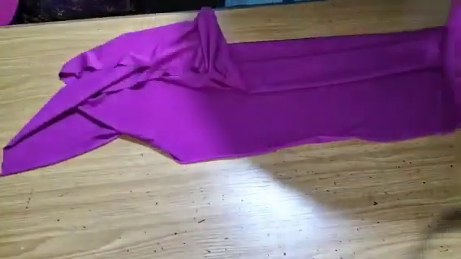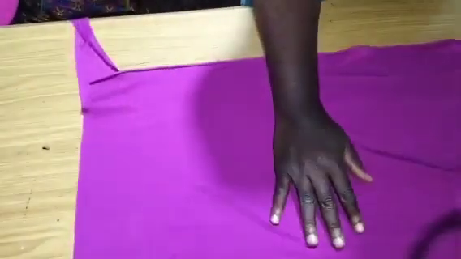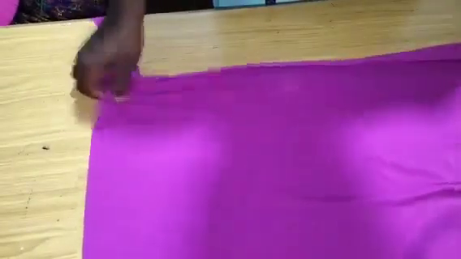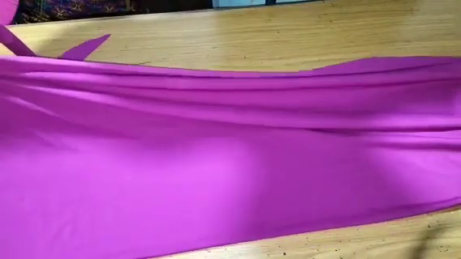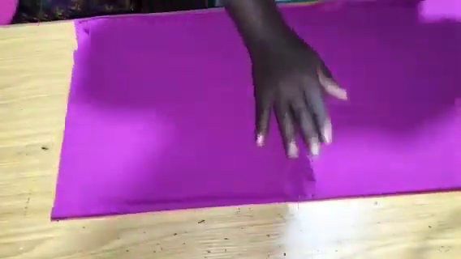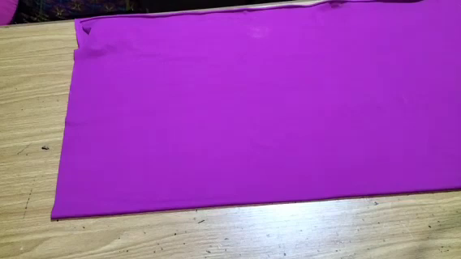So what I'm cutting is normal cutting. Just take your necessary measurements of your hip, your waist, and then add your seam allowances. So here I've placed my fabric on fold. The front is going to be on fold.